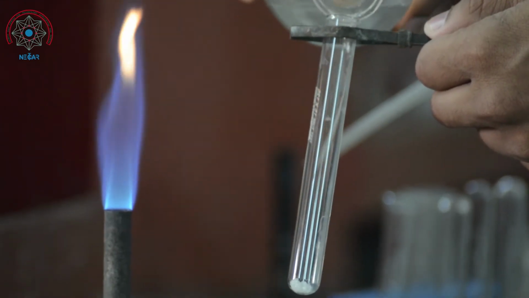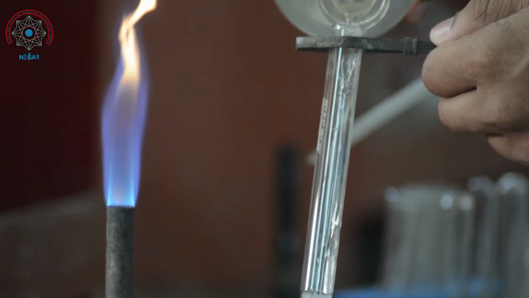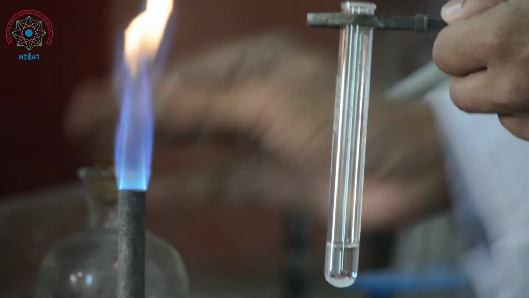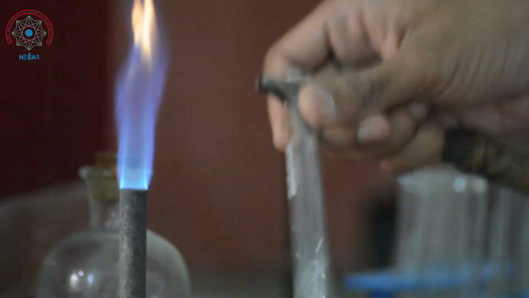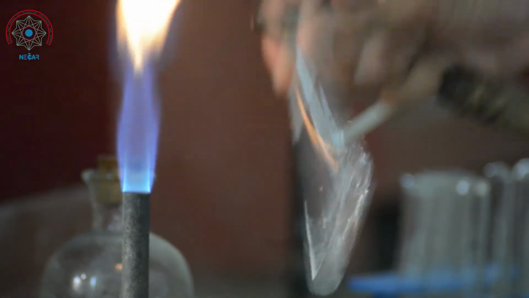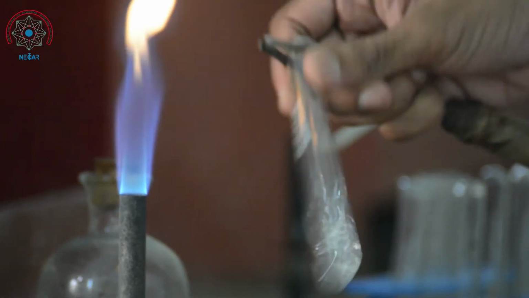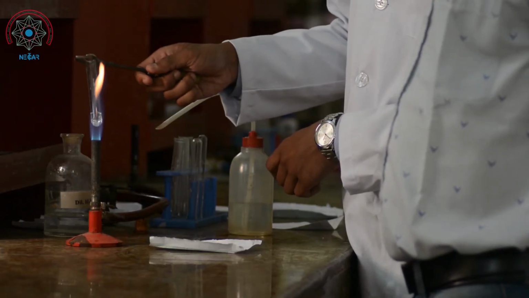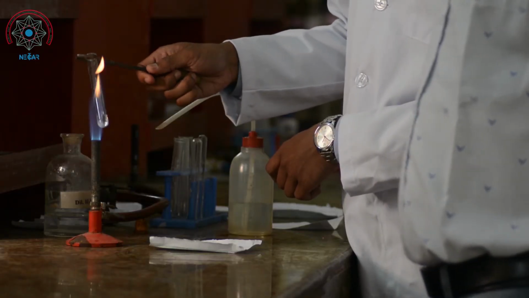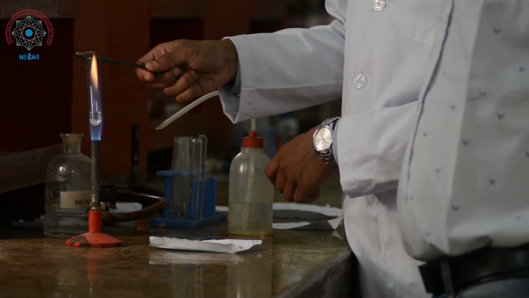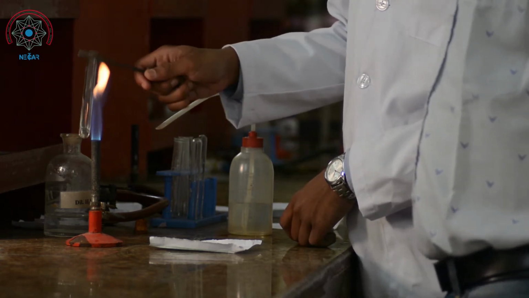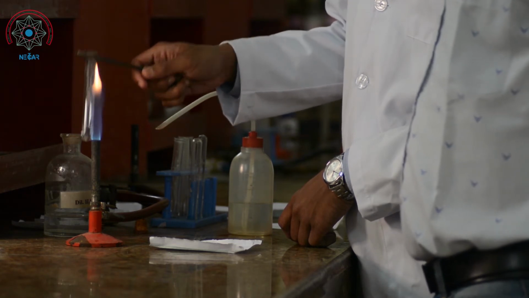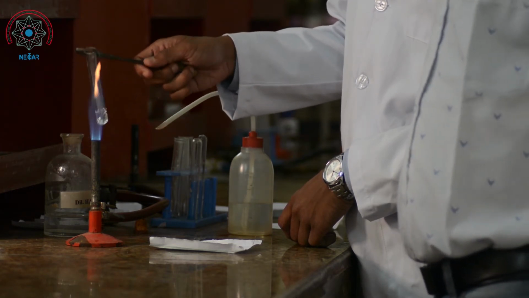While adding the dilute sulfuric acid, we carefully observe what changes happen in the test tubes. If there is no change, we can heat a little bit again on the Bunsen burner flame. In this case, we don't see any changes or evolution of gases during the addition of sulfuric acid.